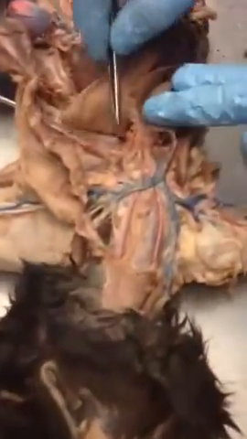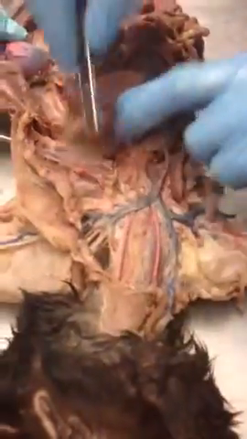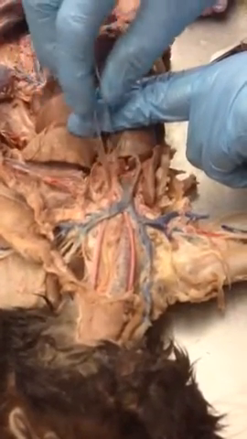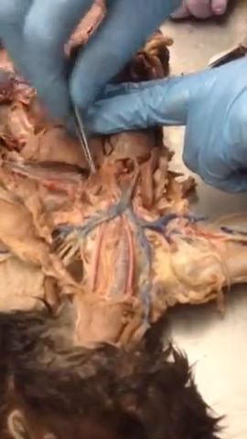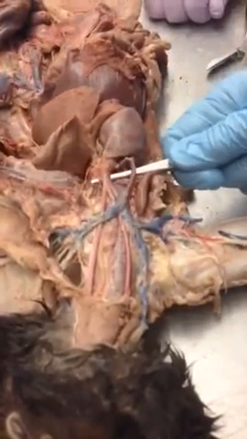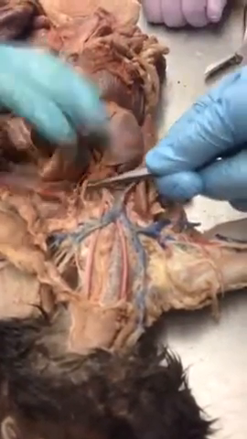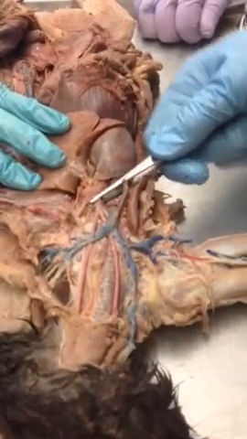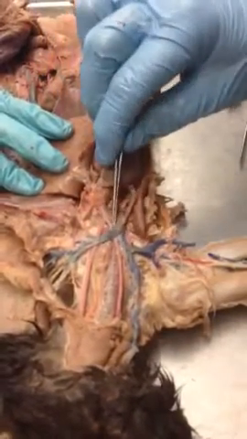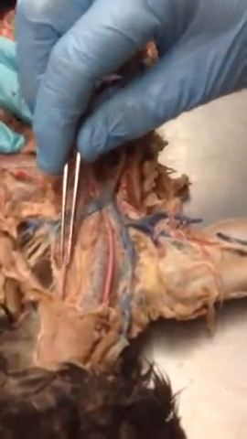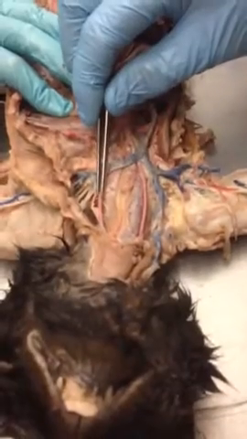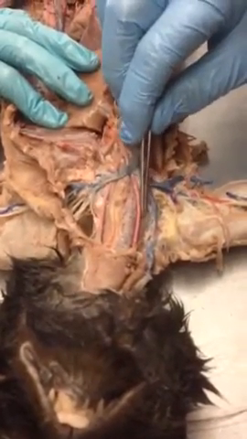Okay. Now, we've got two branches off the aortic arch here. This one and this one. Do you see them? Yes. That one, and then this one. This is called the brachiocephalic. And then you see how right here it splits into a V and it goes up. This is the left common carotid, right common carotid.